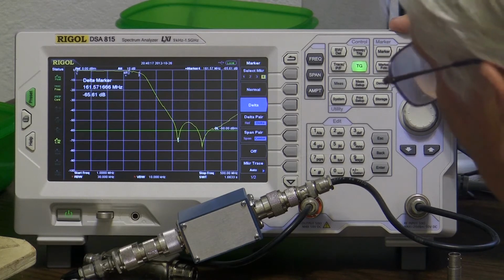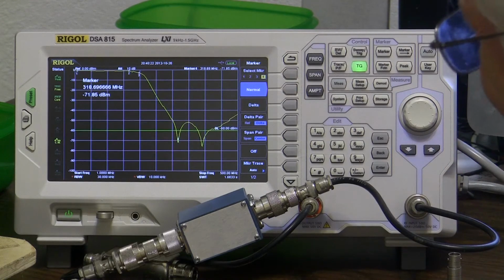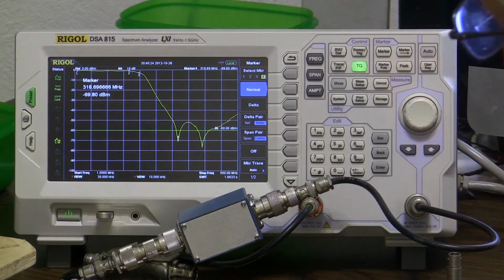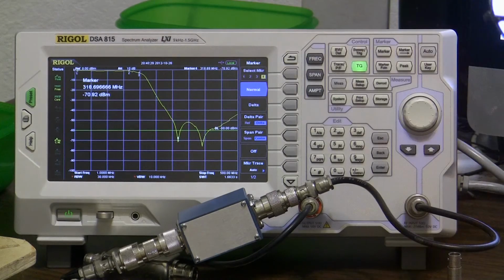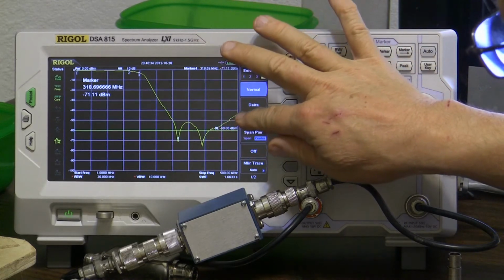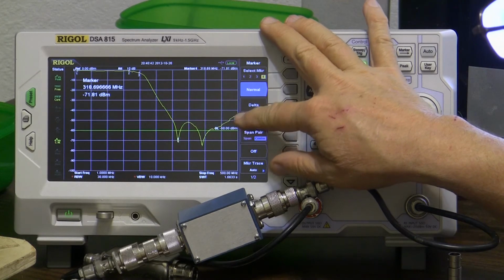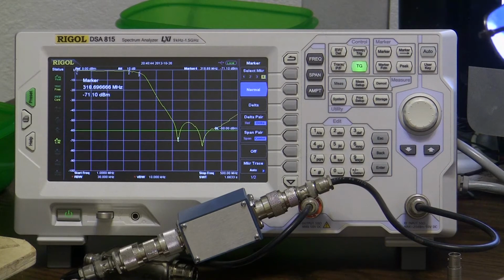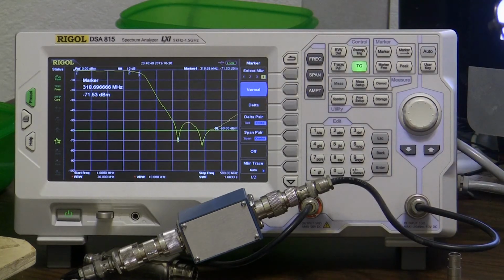Oh, that's a delta marker. Excuse me. I'm on delta. See? Normal. That didn't make any sense. It's 318.696. Now, I have this scan here. Looks like we start coming back up here, which is not unusual, but it's still more than 40 dB down at 500 megahertz. So it's doing what it's supposed to do, and it's displaying what it's supposed to display. So that's the important point here.